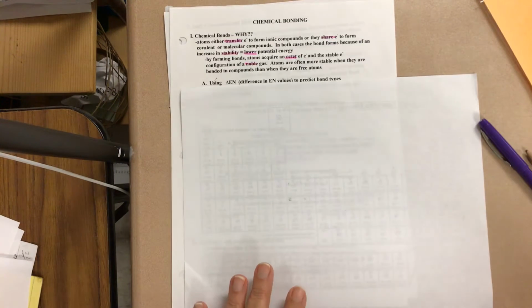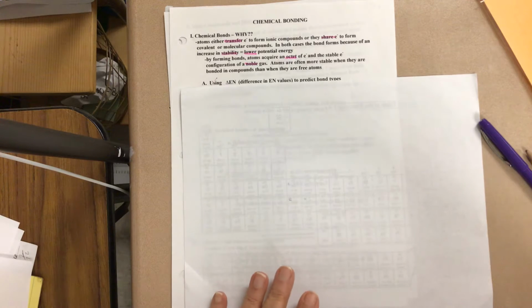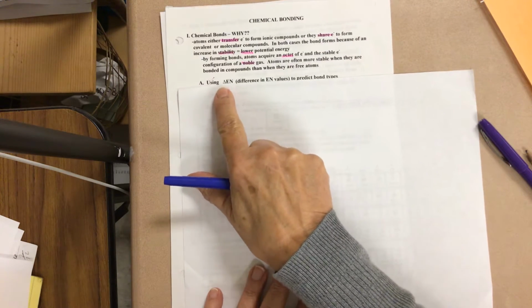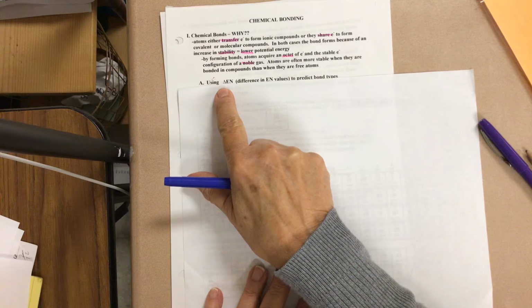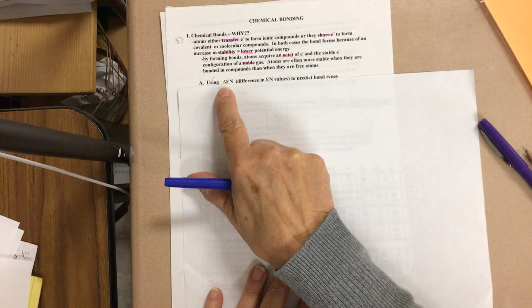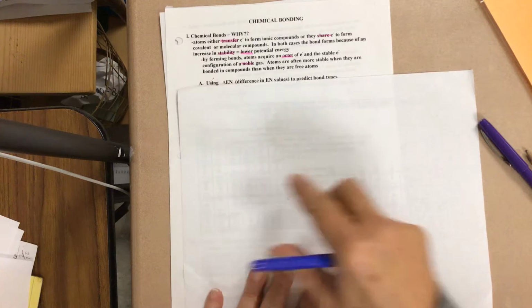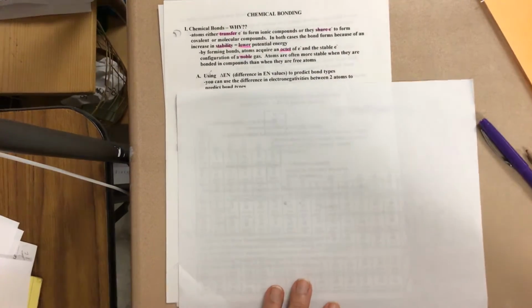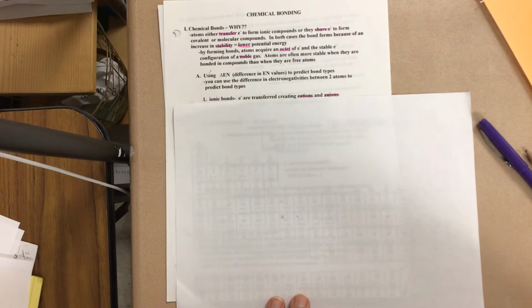Okay, one way that we can determine what kind of bond is going to be formed is we can look at the difference in their EN value. So that is the Greek letter delta. It can stand for several different things in chemistry, but in this instance it means difference in. So you can use the difference in electronegativities between two atoms to predict bond types.